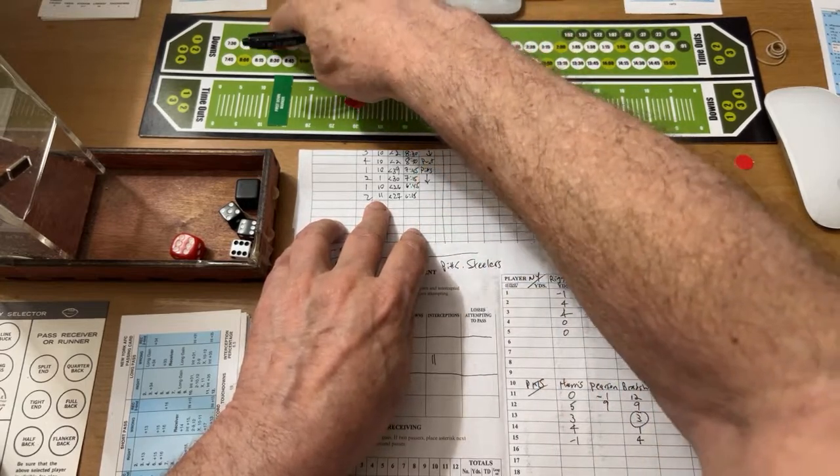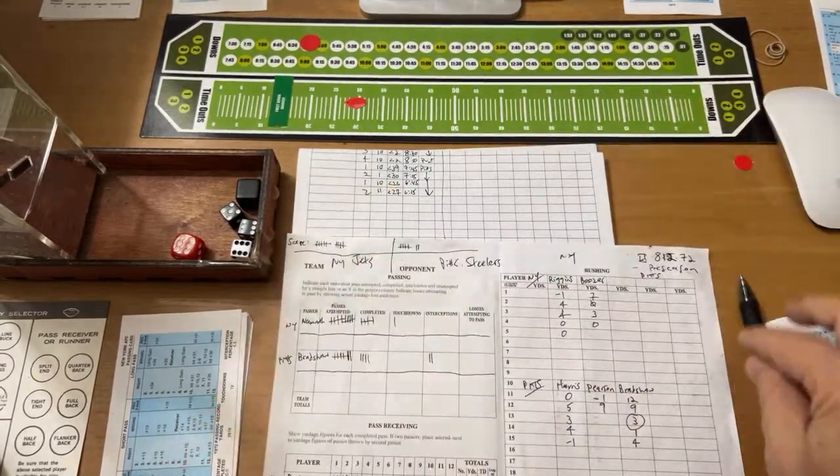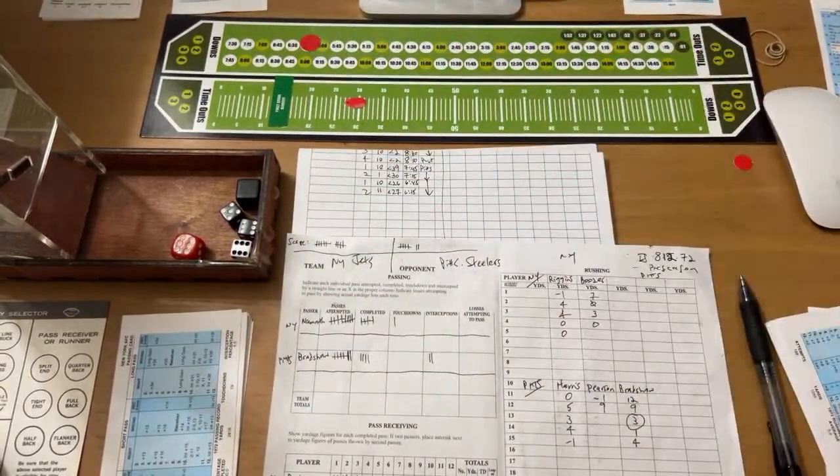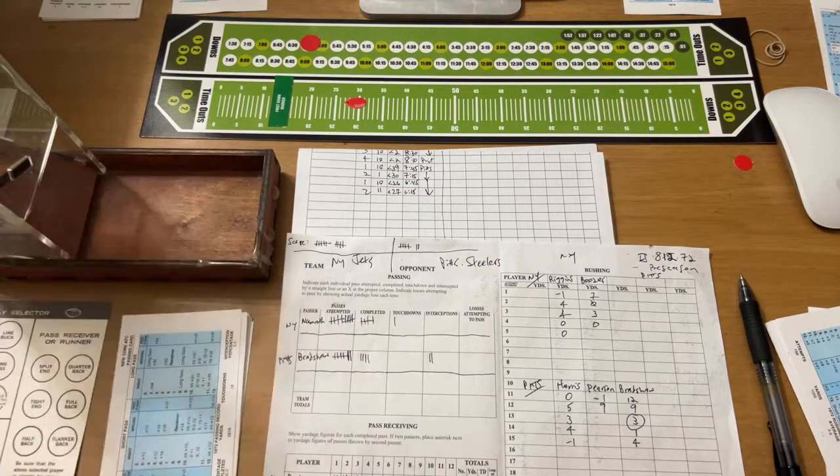So it's 2nd and 11, with 6:15 left. See, writing it down helps me remember to move the marker. It's a form of redundancy. So it's 2nd and 11 yards. And we're going to go with a short pass to Shanklin. 2nd and 11. Short pass Shanklin.